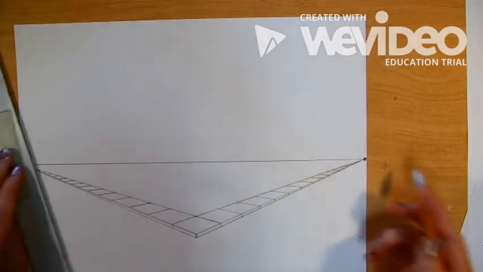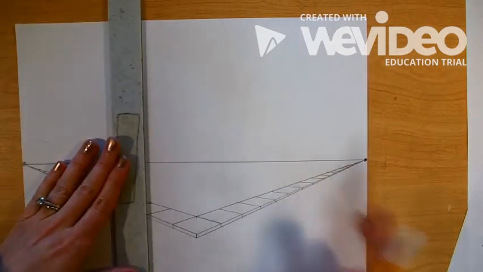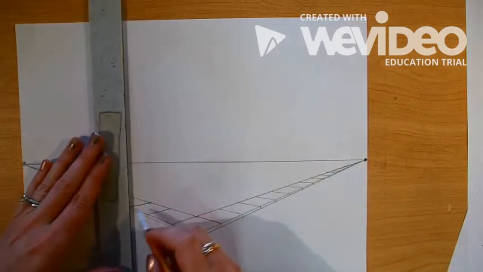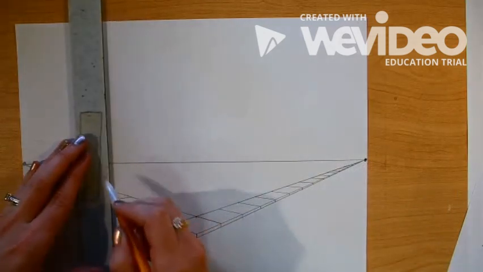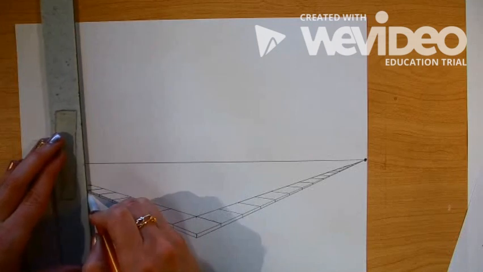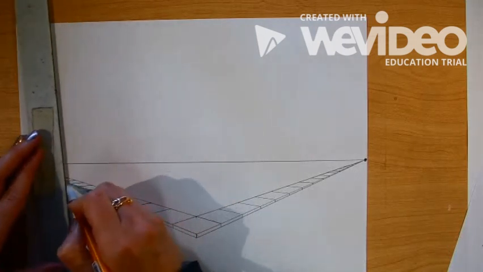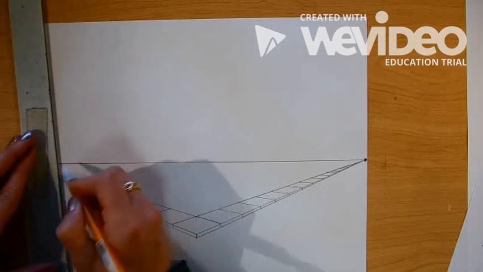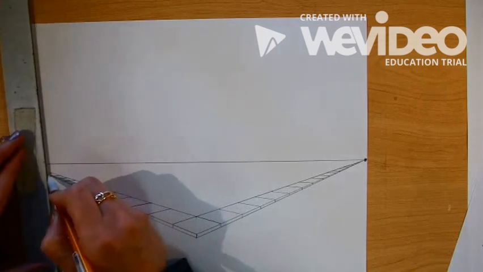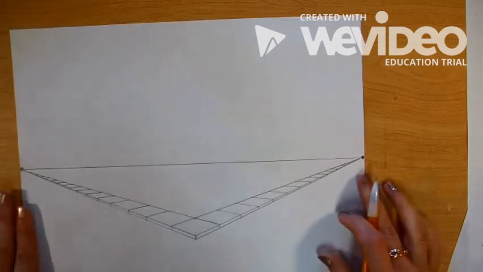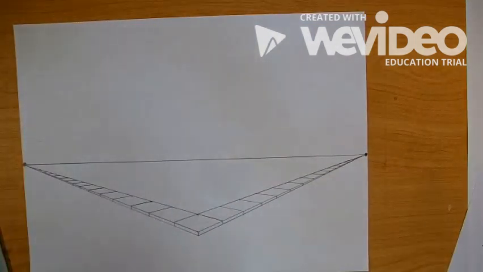And at some point you can't really see them anymore, so you don't have to draw them anymore. Okay. So there's our sidewalk for the front of our street corner.